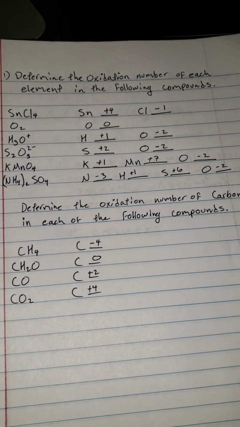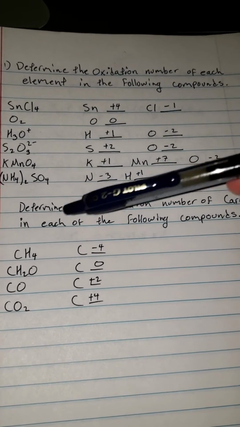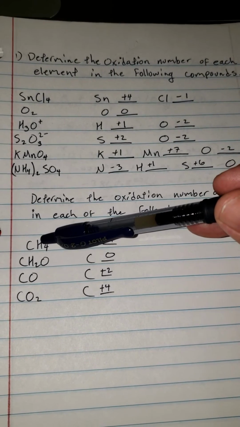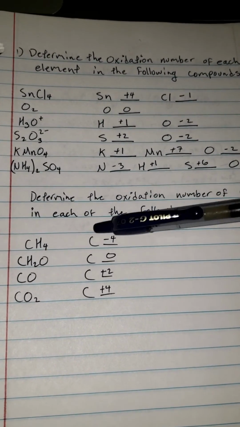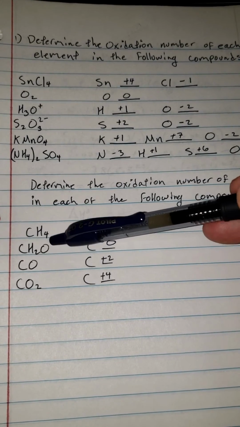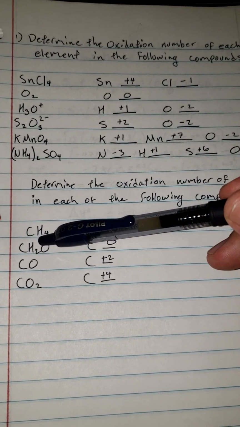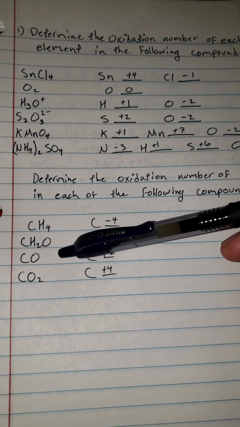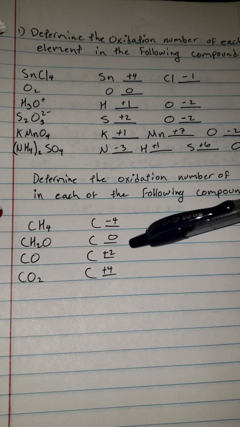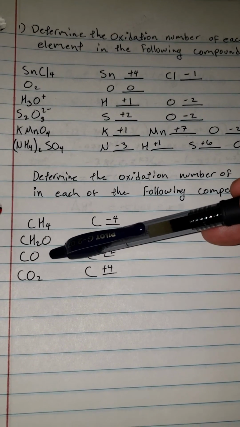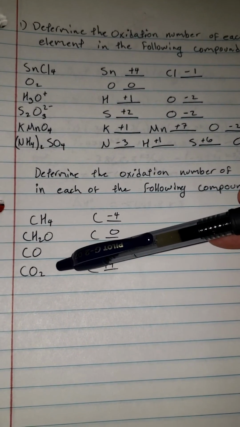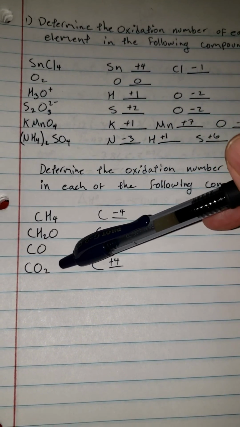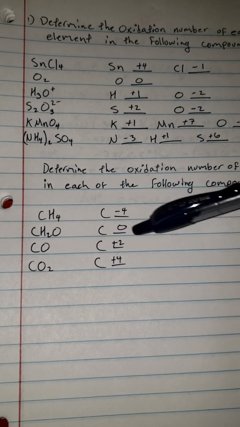And then determine the oxidation number of carbon for each compound. So here we have hydrogen, so +4, which means carbon would have to be -4. Here oxygen's -2, +2 from hydrogen, so carbon has to be 0. Oxygen equals -2, so carbon has to equal +2 to get no charge on the compound. And then oxygen would be an oxidation state of -2 times 2, which is -4, so carbon would be +4.